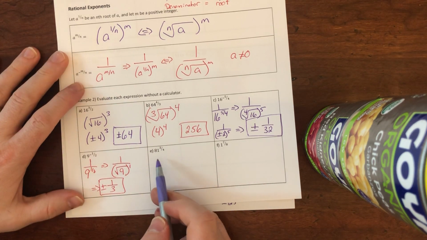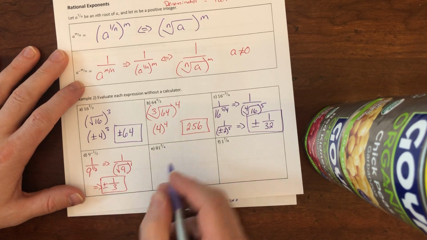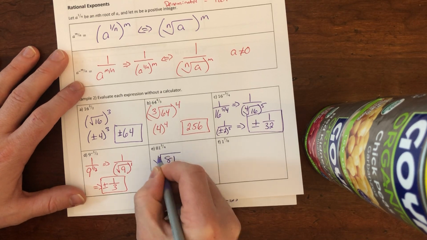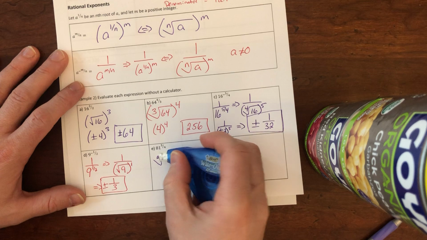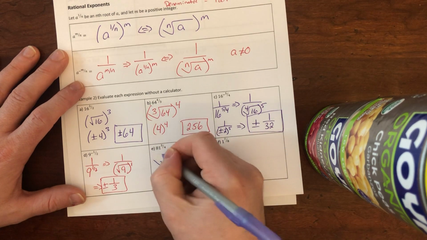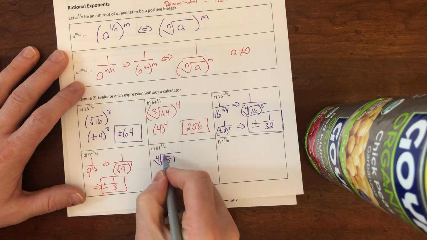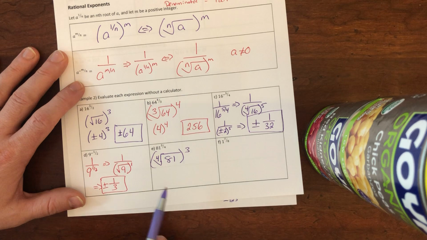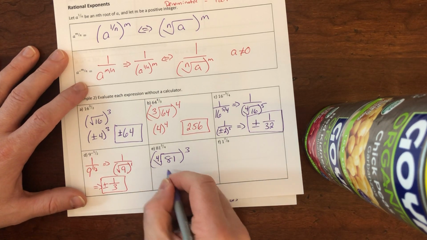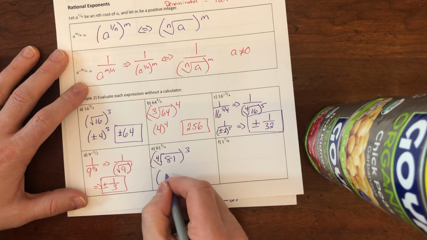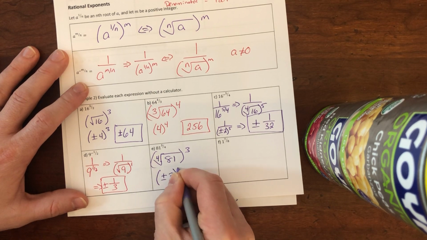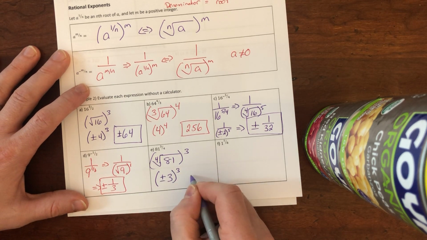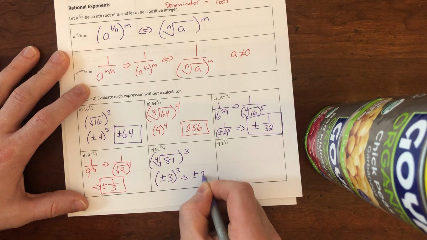Okay. For E, we want 81 to the 3/4 power. So this is going to say the root we're taking is 4. So we're taking the 4th root of 81. So I'll rewrite that so you can make sure you can see it. All right, we're taking the 4th root of 81, and we're going to raise that to the 3rd power. Make sure you pay attention to this root because it's the 4th. So this is going to say it should be plus or minus 3. All right, and then we'd raise plus or minus 3 to the 3rd power, which would be plus or minus 27.